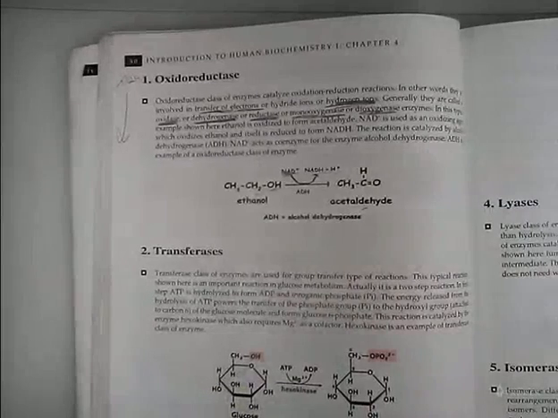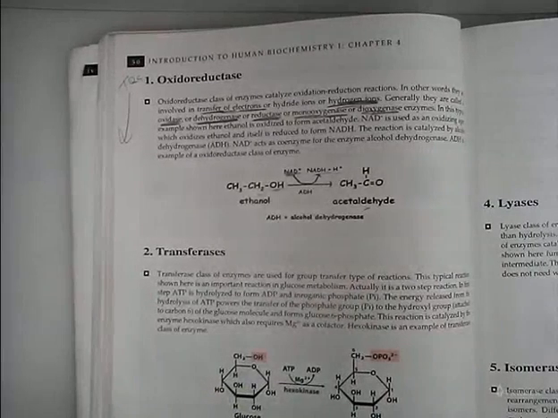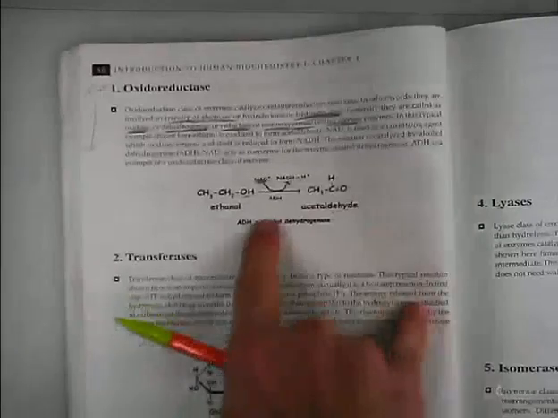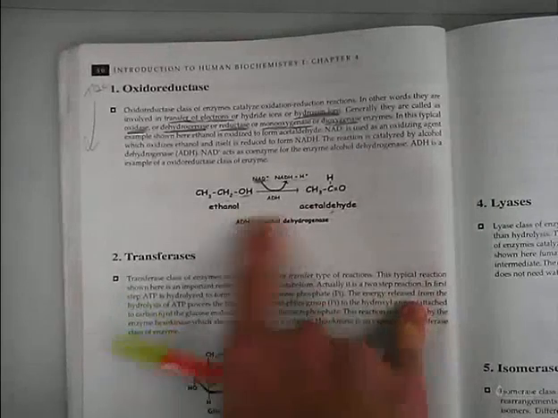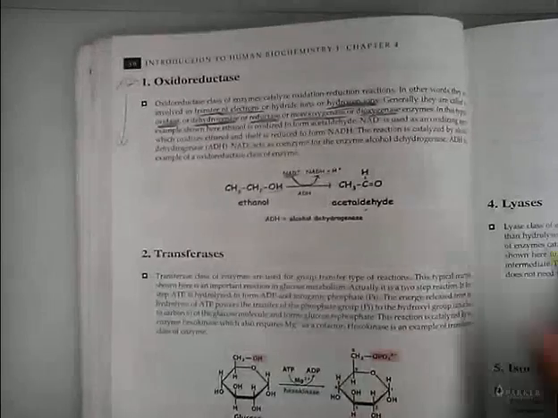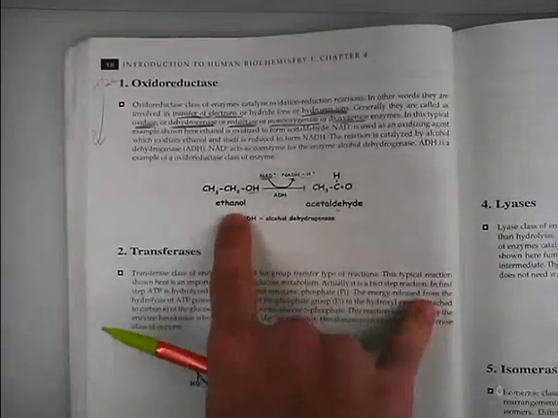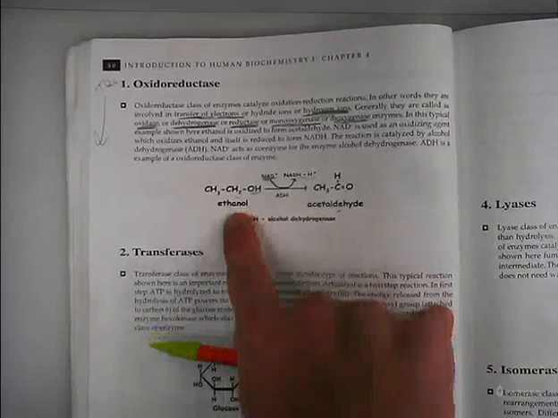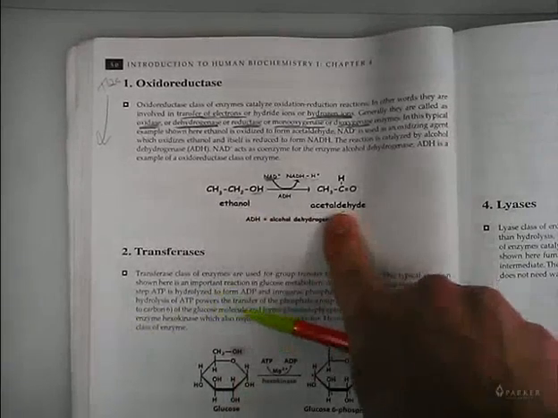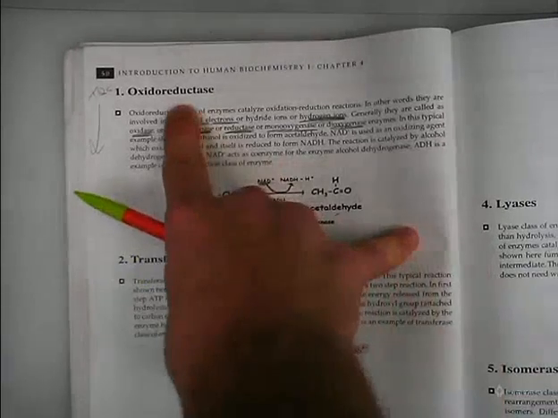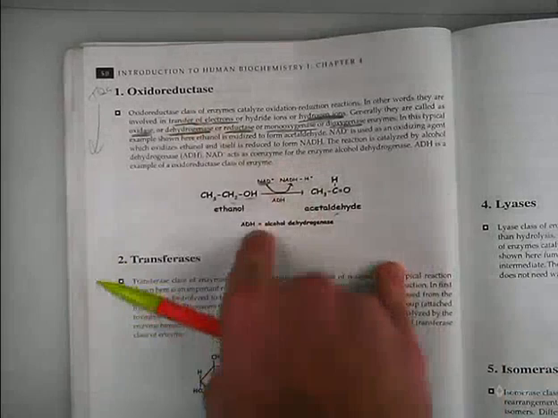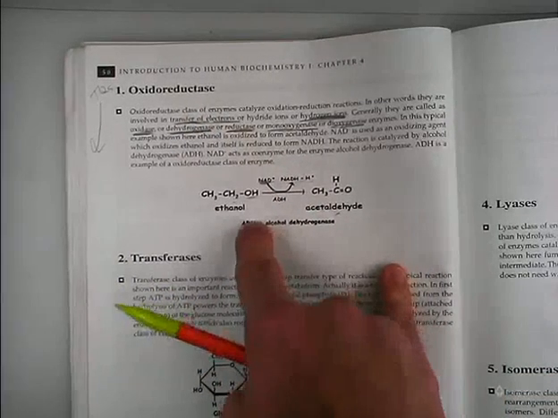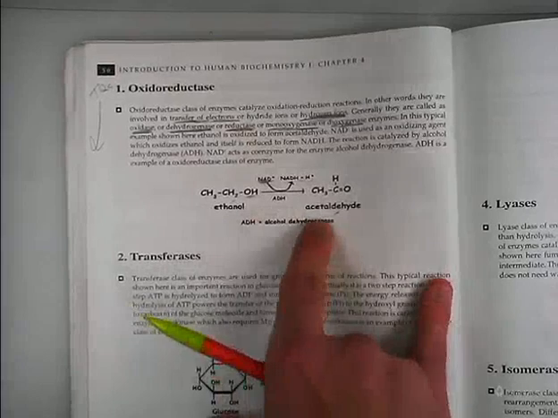So how this test is going to work is he is probably going to ask one of these specific examples here. So y'all are going to need to know that the conversion of ethanol to acetaldehyde falls under oxidoreductase or dehydrogenase. So that's going to be just a little bit of memorization on your part, remembering those words and molecules.